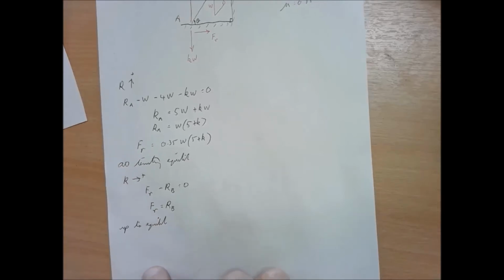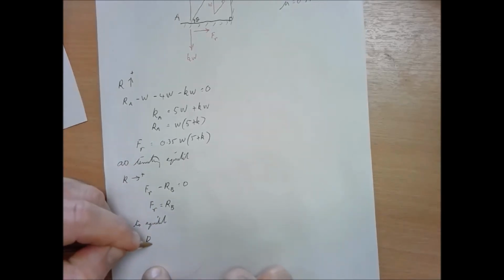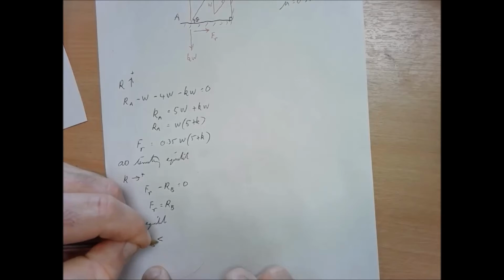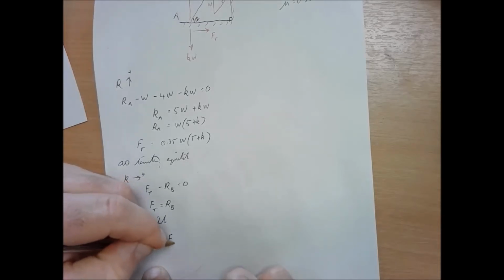And so up to limiting equilibrium, reaction at B must be less than or equal to friction max. Bearing in mind that friction at any particular point when it's in equilibrium equals reaction, but reaction must be less than the maximum value of friction.